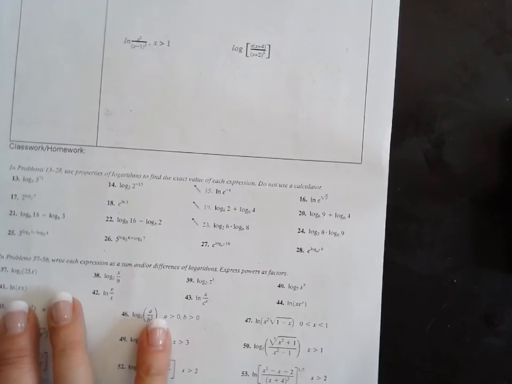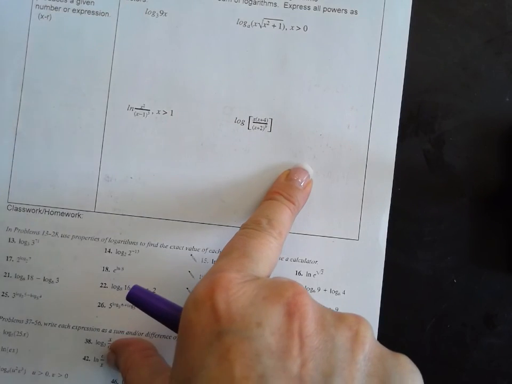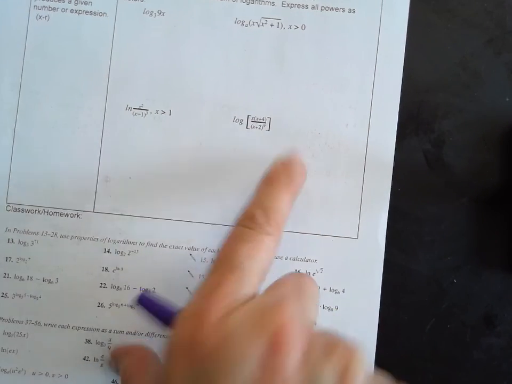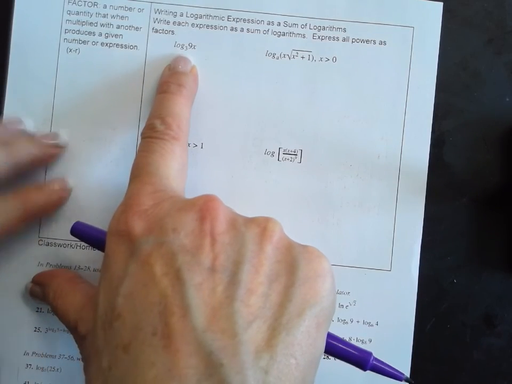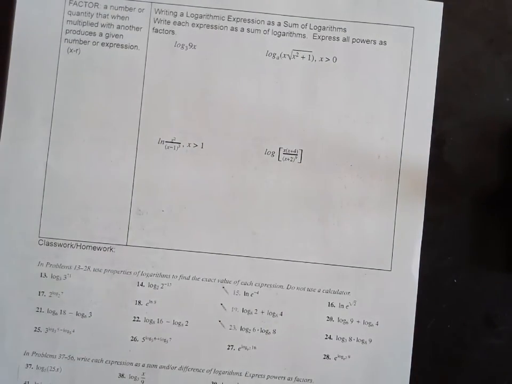No. All right. Main thing on this one is trying to get used to these properties and moving stuff around. Tomorrow we're going to undo it. So this, we're going to use the properties to rewrite that as a sum or difference.